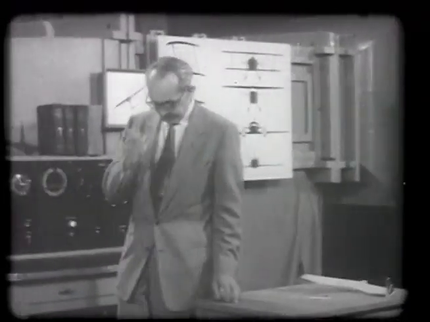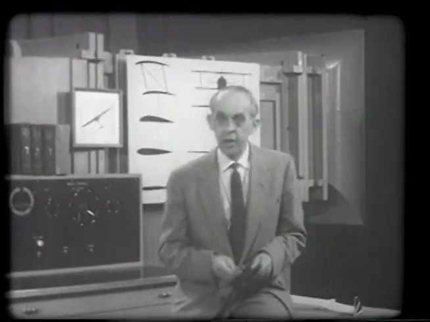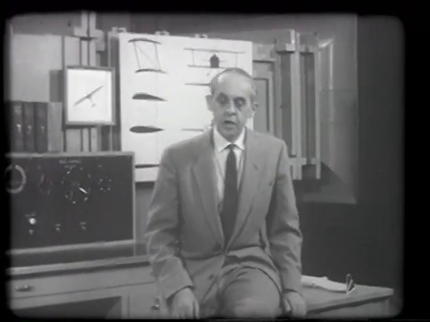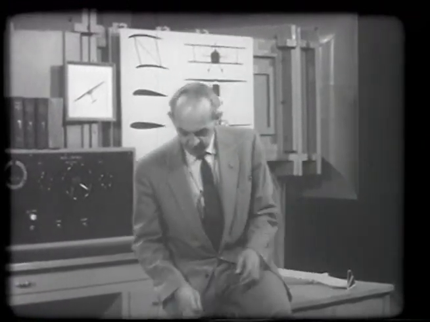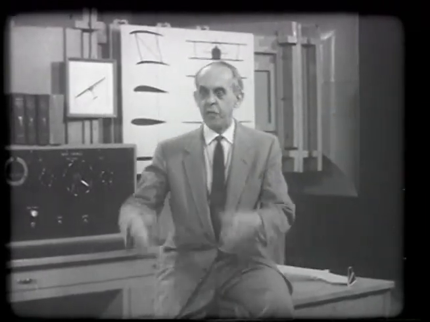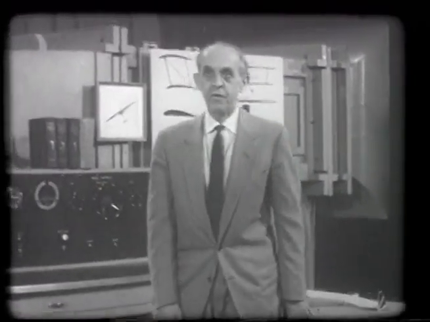Now, after all this refinement of the monoplane configuration, the way was free to build a very nice and efficient airplane. And so we went from 200 miles up to 300 miles, and with some more refinements and some better engines, we got from 300 miles to 400 miles, and then from 400 miles to 500 miles.